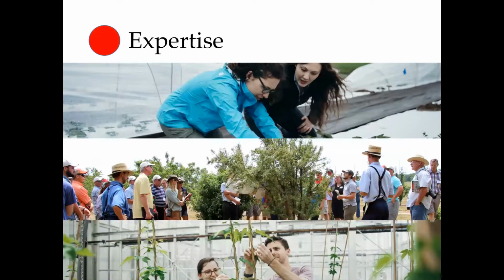Now, I just mentioned it, but expertise is I would say the most important part of this whole system, because you can have data till your heart's content, but if you don't know how to interpret that, or if it's interpreted the wrong way, it can lead to significant impacts and unfortunately negative impacts.